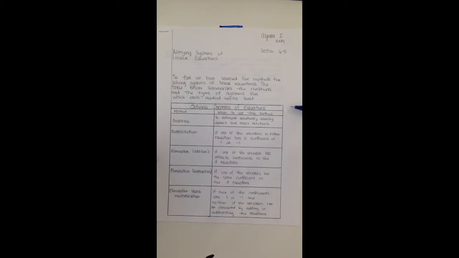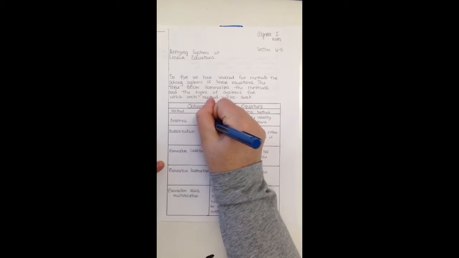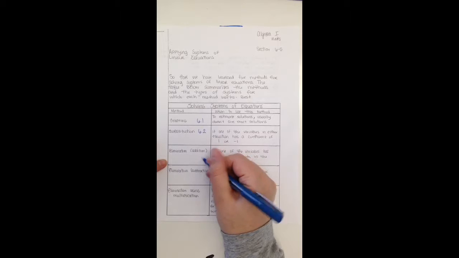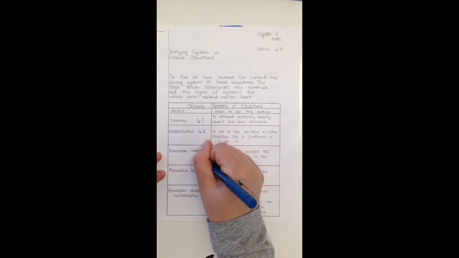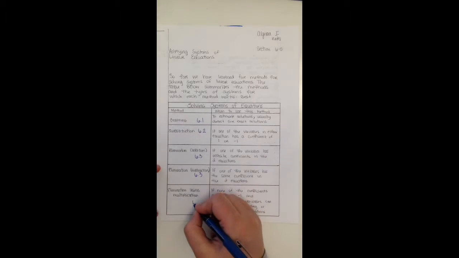And so I made you a little table on the front of your notes. I broke them down by section. So graphing was 6.1, substitution was 6.2, elimination by addition and subtraction were from the same section. They were both from 6.3. I put them separate on here so that we can see when it's appropriate to use either one. But I think you know if they're the same sign you subtract, if they're opposite signs you add. And then 6-4 was elimination using multiplication.